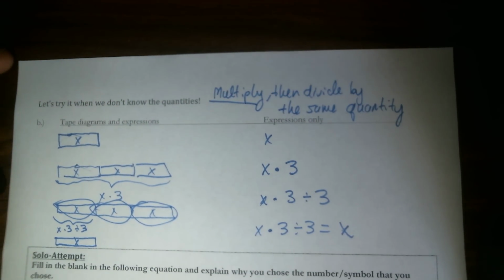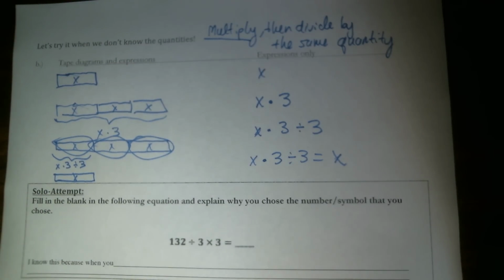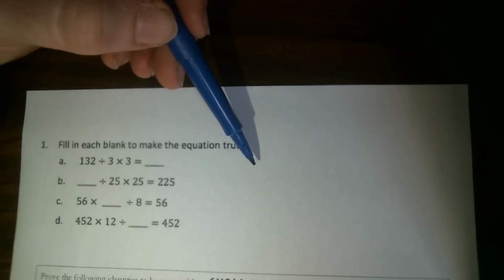So don't worry about the solo attempt yet. We'll do that in our transition. Let's go over to where we're looking on page 4. On page 4, I got a few things for you to try out. I want you to see if you can fill in the blanks to these. And while you're filling in the blanks, I'm going to put some variable ones over here. We're going to try those after you've worked on these and after we've checked them.